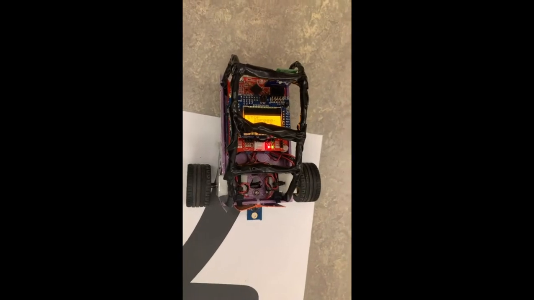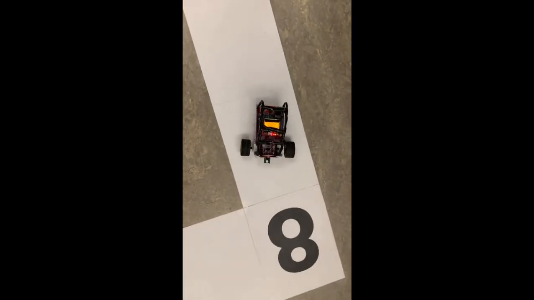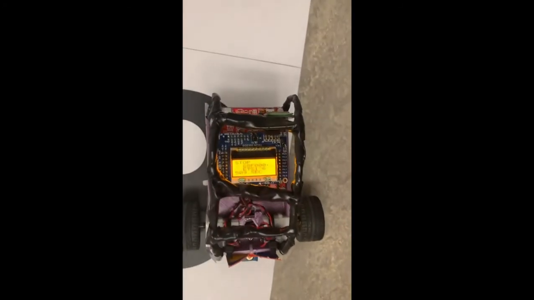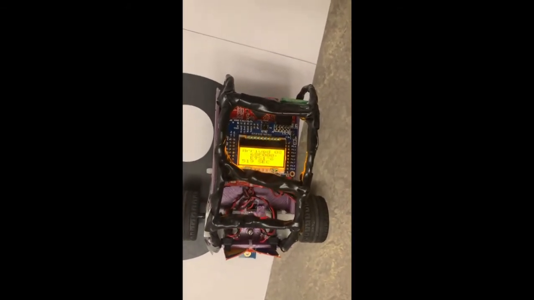Okay, now I'm going to start heading to 8, which is just directly across from it. It does have a little bit of pull to the right at this moment. I try to account for that. Not quite on it yet. And then 2 wheels are on it, including the caster wheel. And it's got the arrived at 8 there. That's what it's supposed to do.